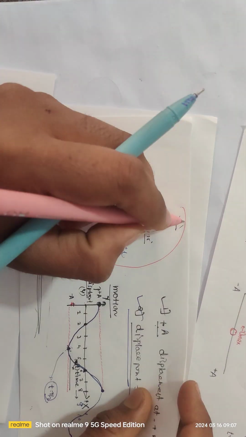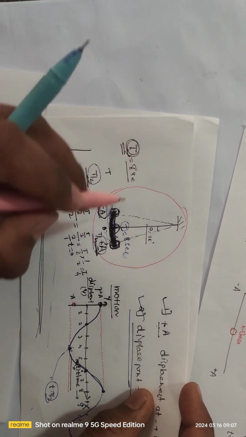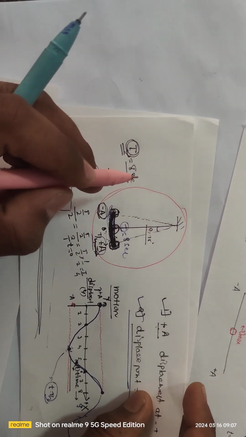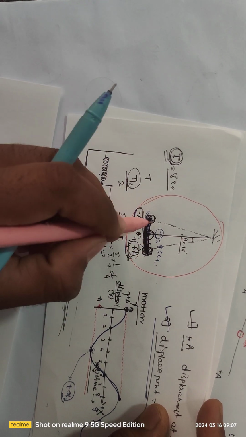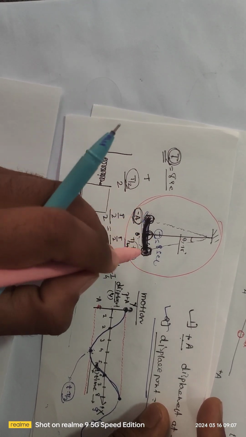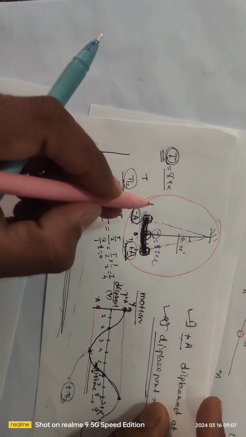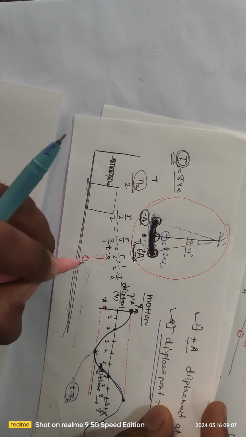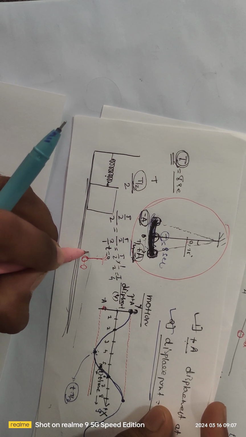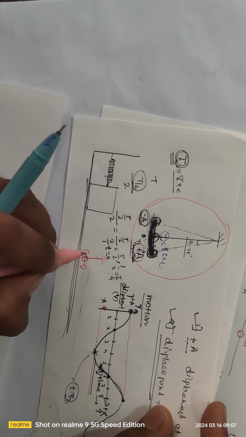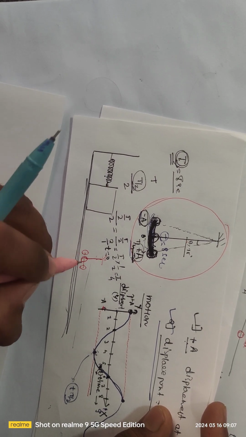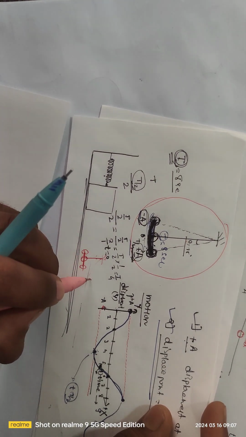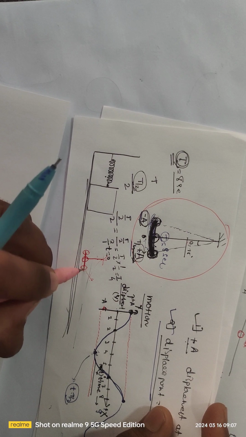In this figure, practically, when we oscillate the bob or the particle for a small angle, the displacement is linear. For small angle, this thing happens: this is the bob, this is the equilibrium position, and this is the extreme position for small oscillation. So the displacement is linear, not an oscillation like this, it is linear.